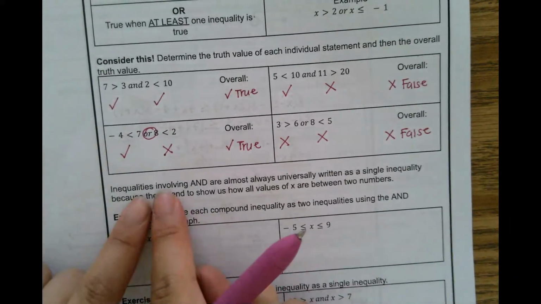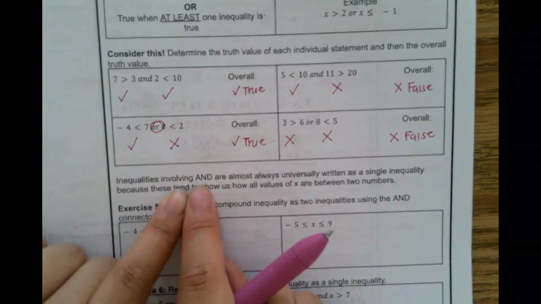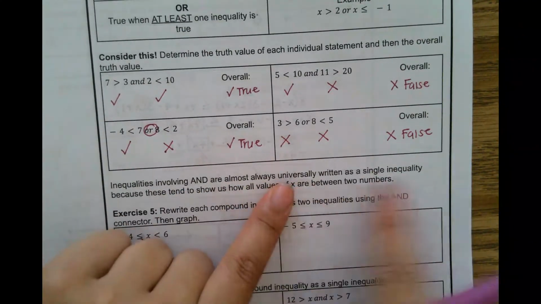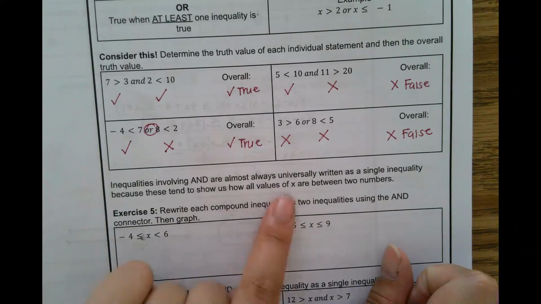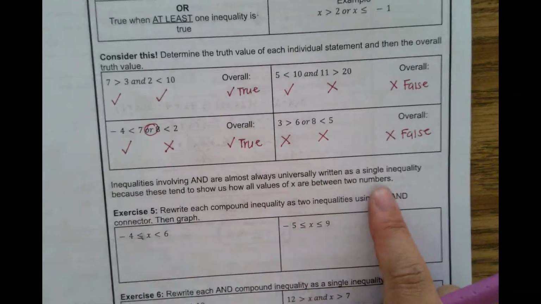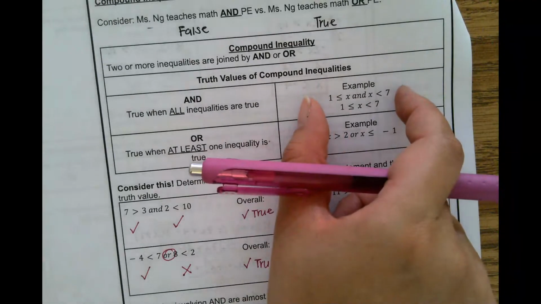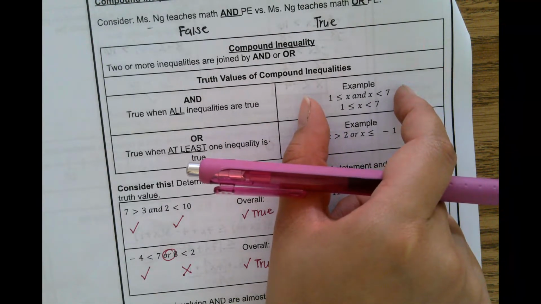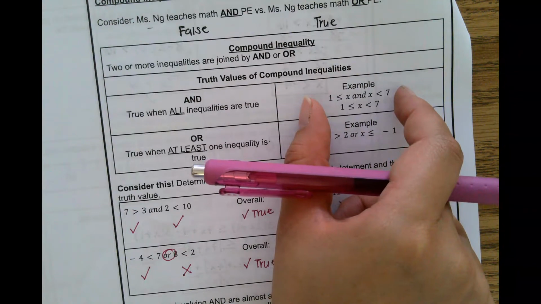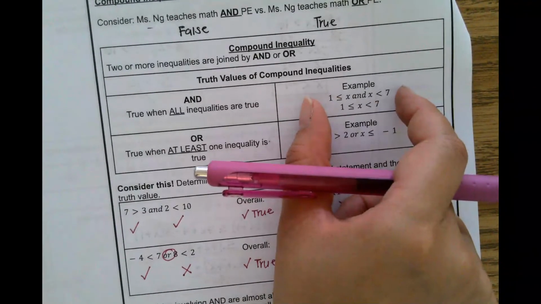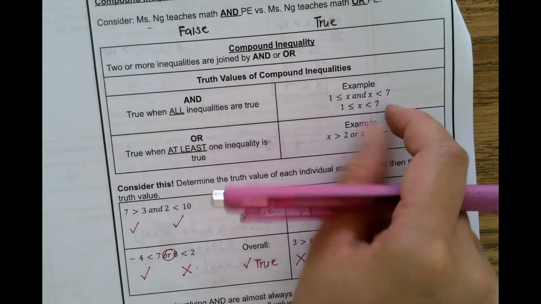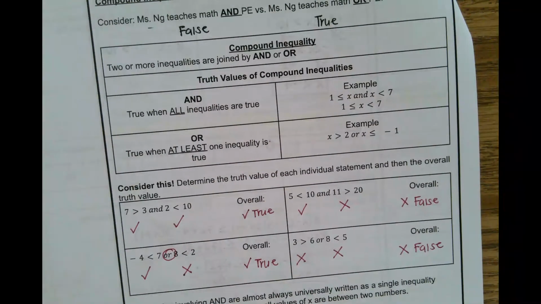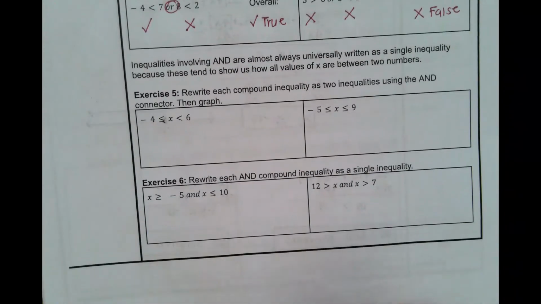Okay? Inequalities that use the word and, we can almost always write as a single inequality. We can rewrite it into one thing. The reason why is because this tends to show us how all of the values of x are between two numbers, right? So a good example was here. We had 1 is less than or equal to x, meaning x is bigger than or equal to 1, and we know that x is smaller than 7. What we can do is rewrite it and show that x is actually between 1 and 7.